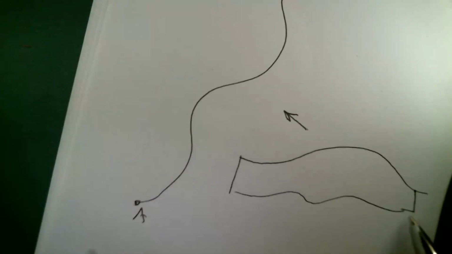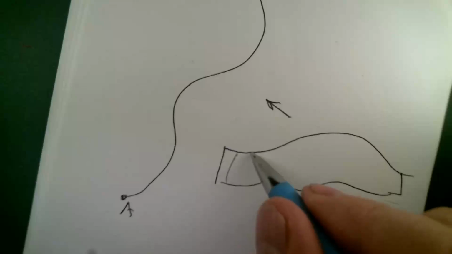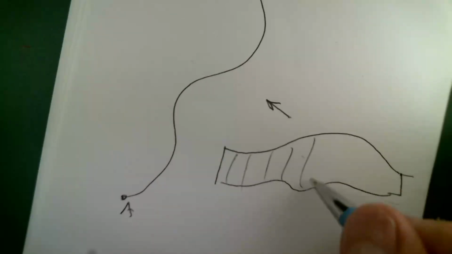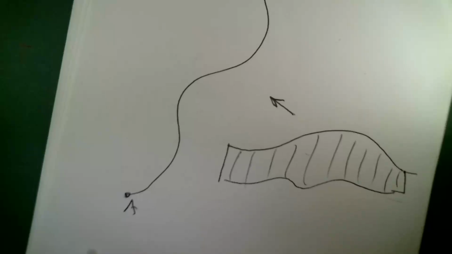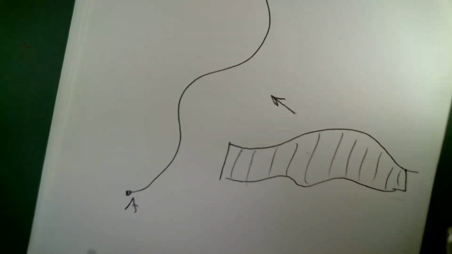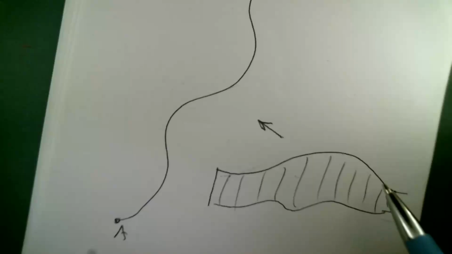Trying to draw it so it still looks wiggly along the bottom, but it's also wiggly along the top. Yeah, so that's what we're trying to work out in a Riemann sums way of thinking about it: how many bricks are there in this wavy wall which also has a wavy top.